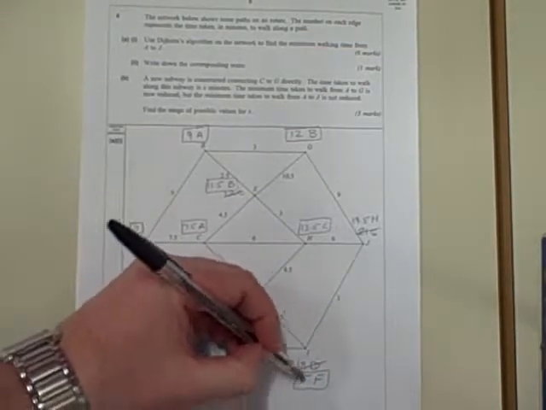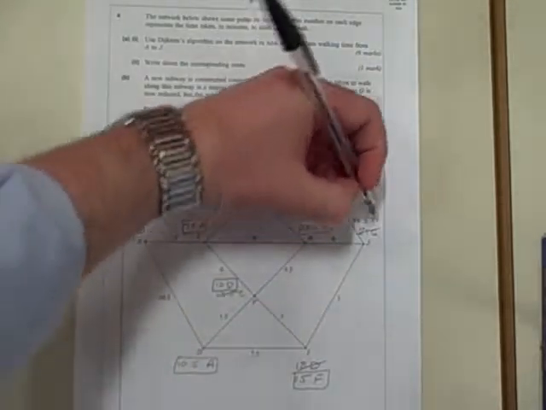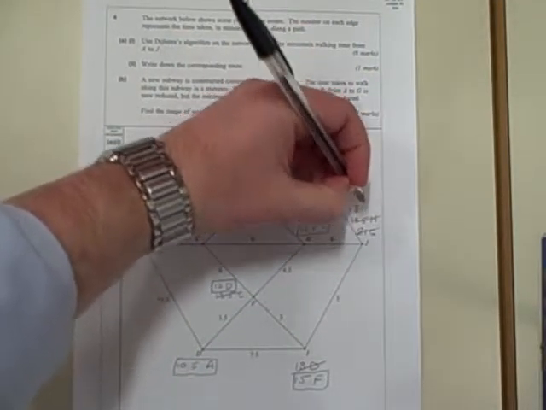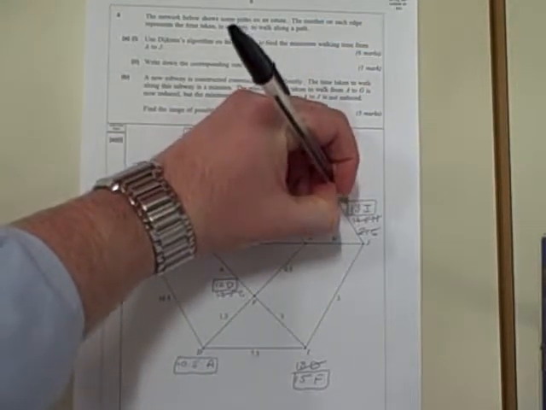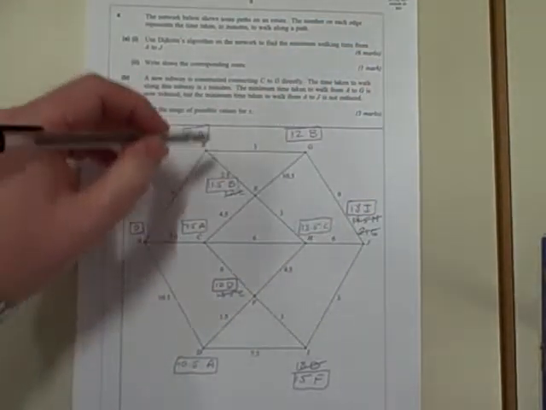Update where you can. So 15 plus 3 is 18. So 18 coming from I. There's nowhere else now, so I just boxed the 18 at the end. Everywhere's boxed, so I've got permanent labels everywhere. So I know the minimum distances from A to anywhere in the network, but also I can find the route for getting there. So this is your part 1.